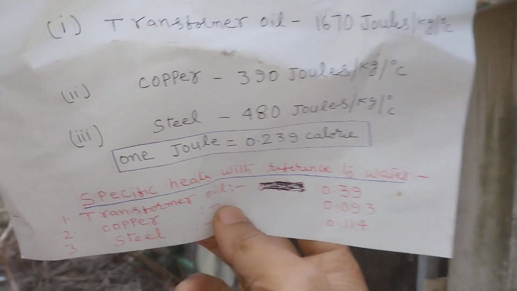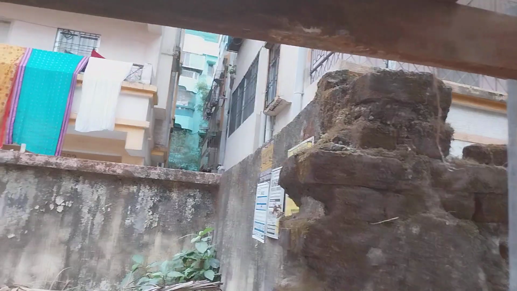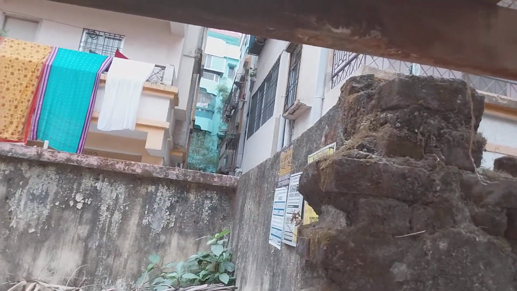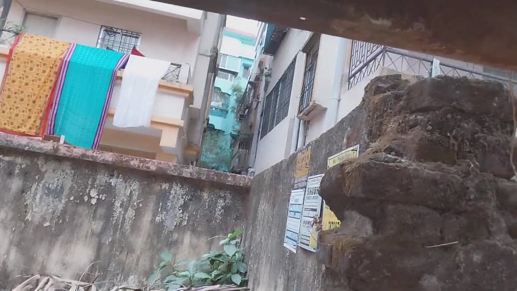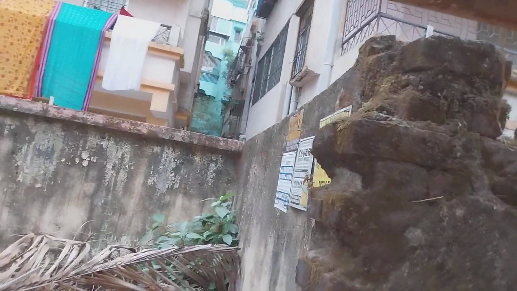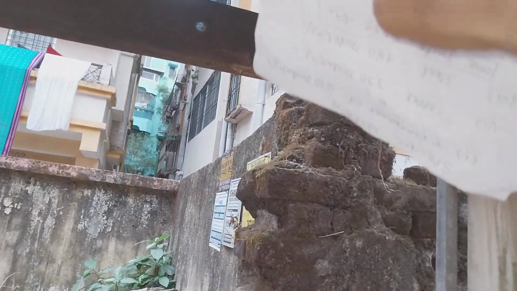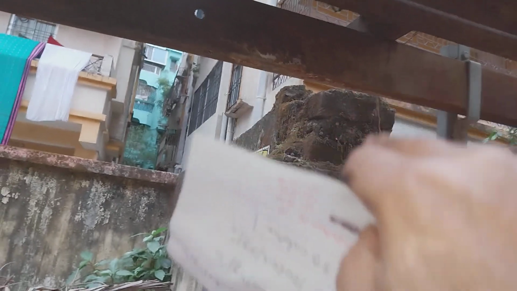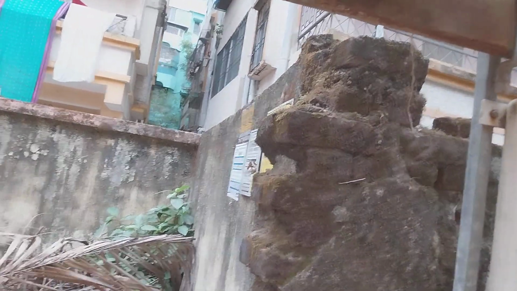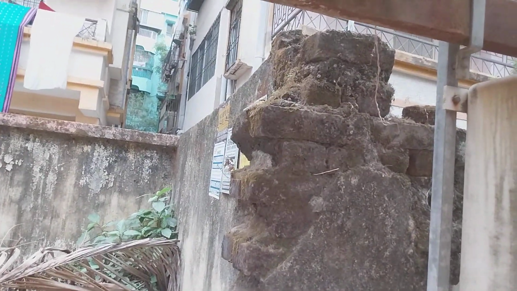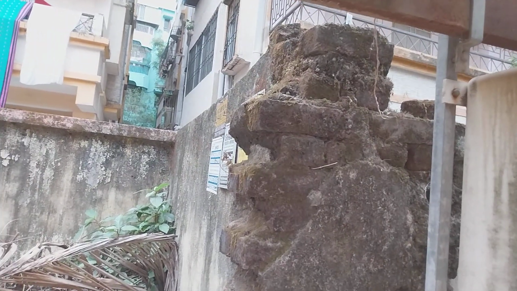So taking reference of copper, the amount of heat required to raise the copper by 1 degree centigrade is, I'm sorry, 0.093 calorie.